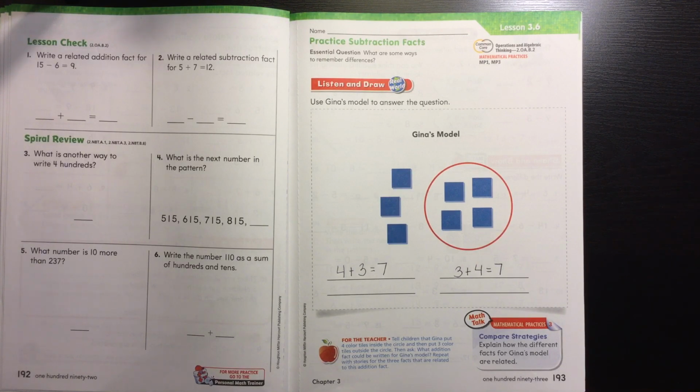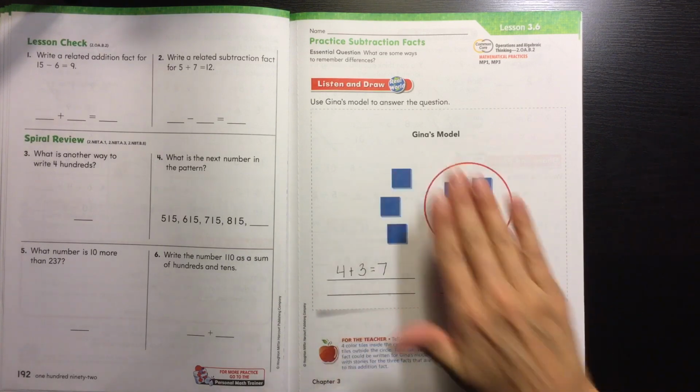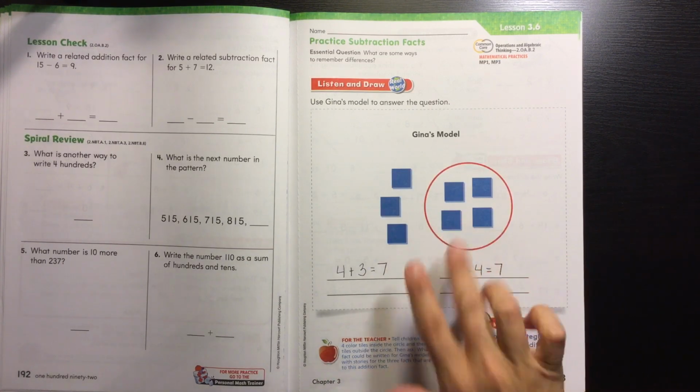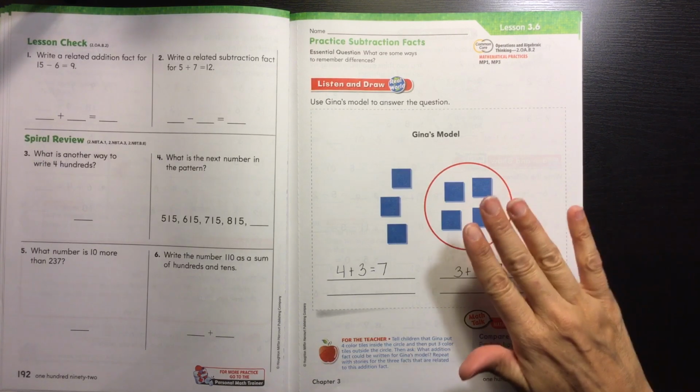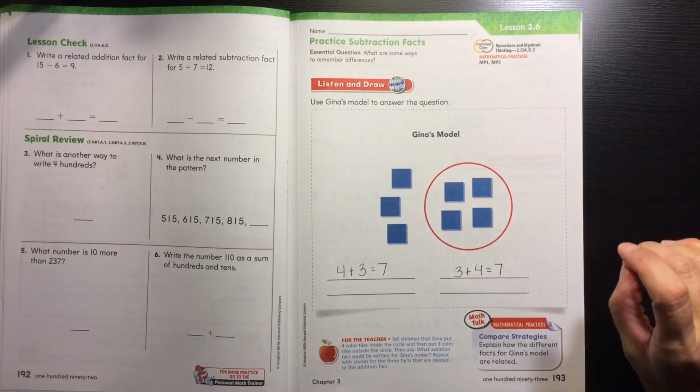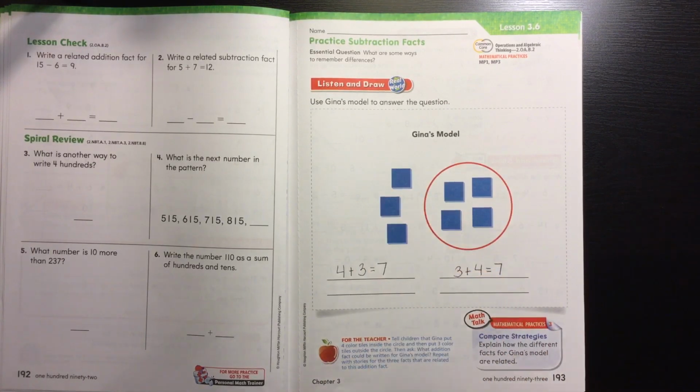All right, what I'm going to do now is change the model. It's going to end up the same, but what I read to you is going to be a little bit different, so make sure you're listening carefully. Gina had 7 tiles inside the circle, and she moved 3 tiles to the outside of the circle.